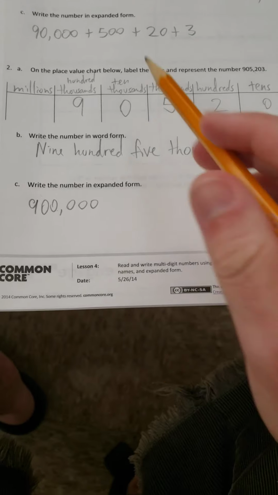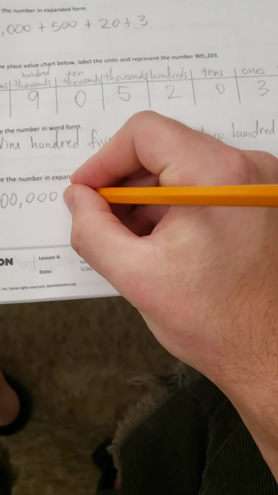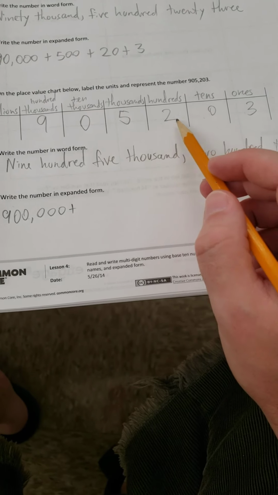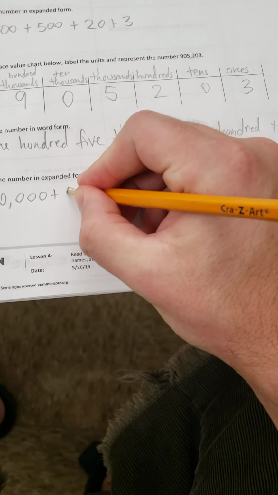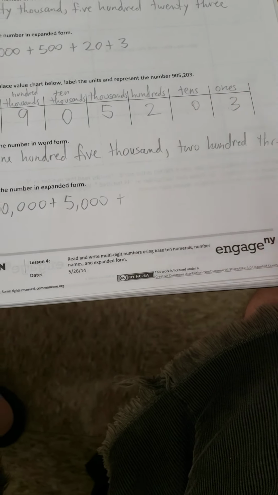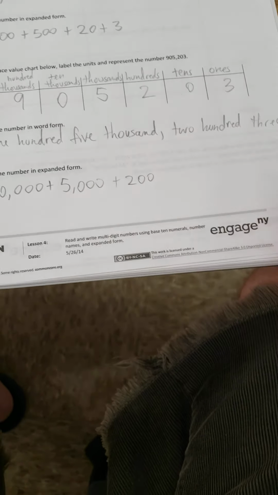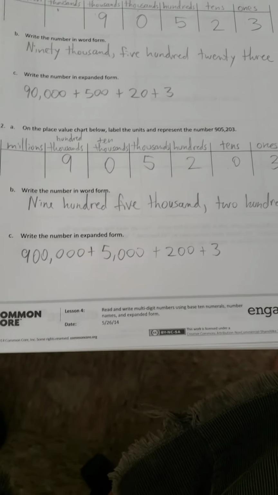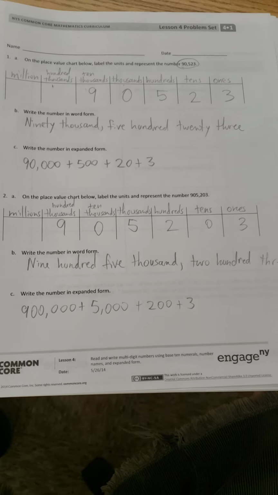Okay. Nothing in the 10,000s. So plus, in the thousands we have 5. So 5, 0, 0, 0 is what we're going to write. Plus 2 in the hundreds. So 200. 0 in the tens, 3 in the ones. Okay. So that's what it should look like at this point.